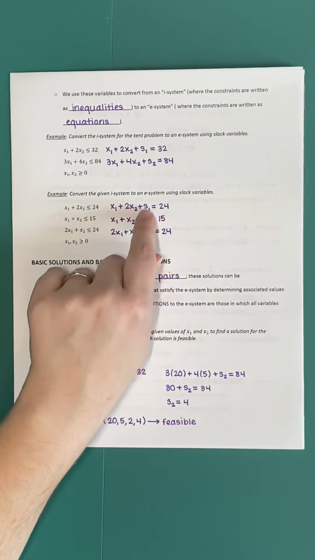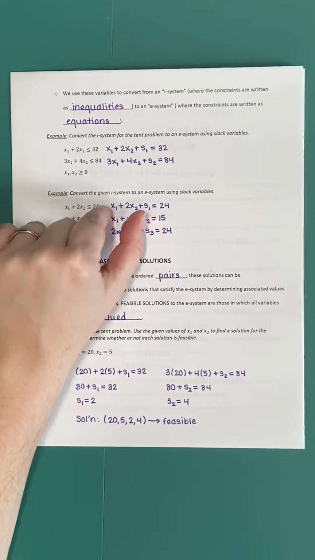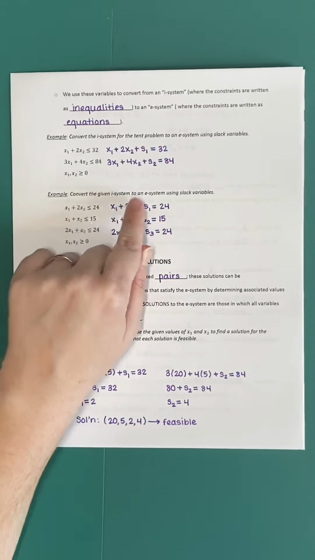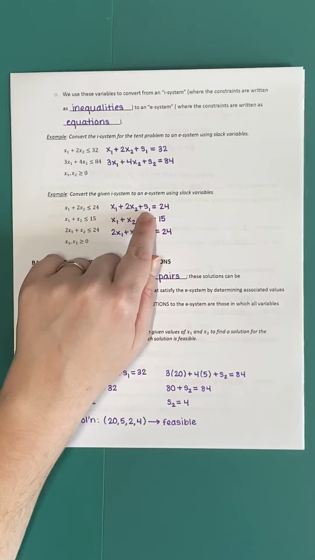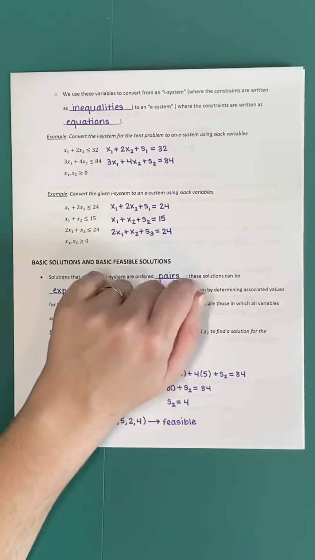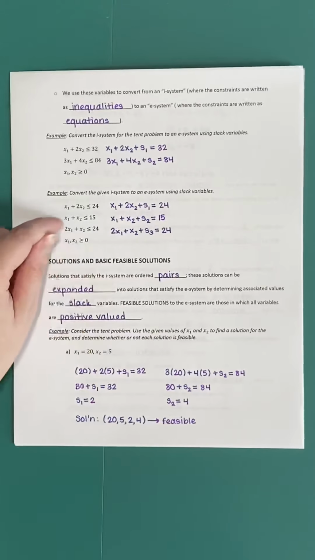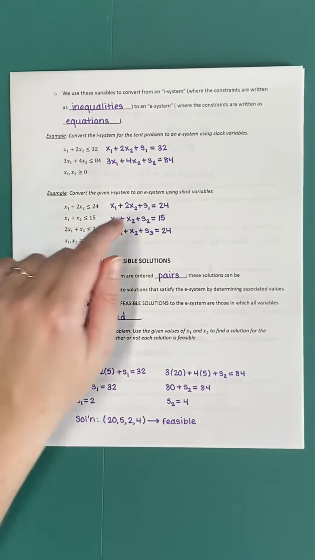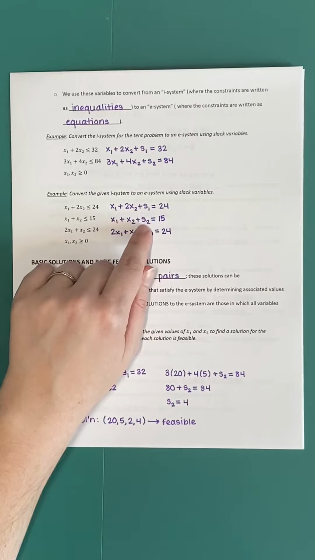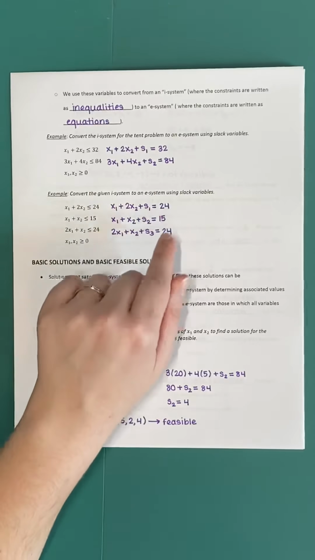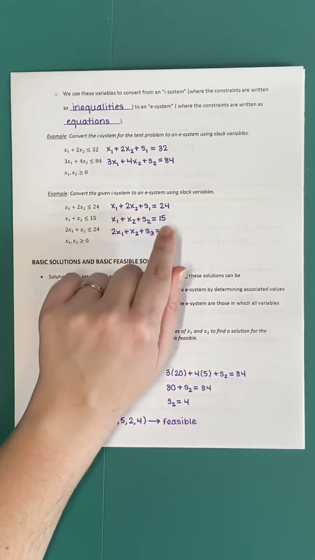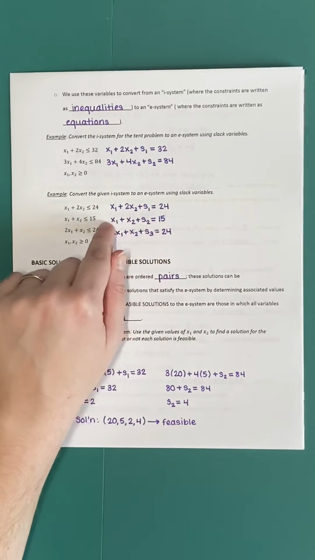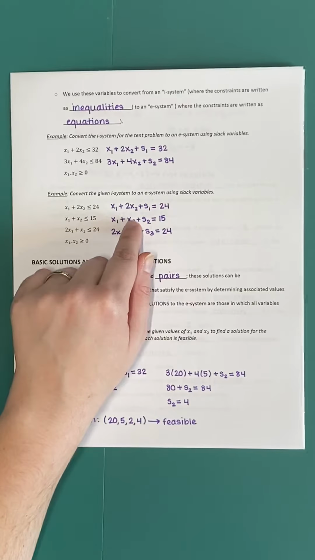So we introduce that slack variable to represent however much is left over. So if we take the amount we use and add on however much slack we have, it has to be exactly equal to 24. And then same thing for the second and for the third inequalities as well. So we have slack variable 2 for constraint 2 that represents how much we have left over from our total of 15 once we use however much we need to use.